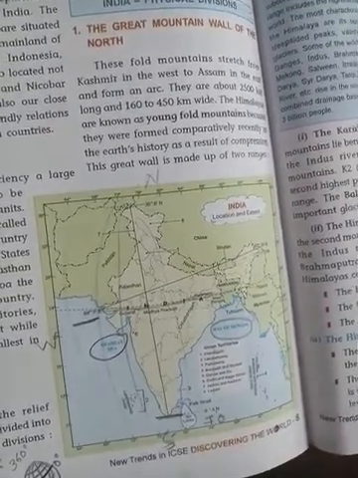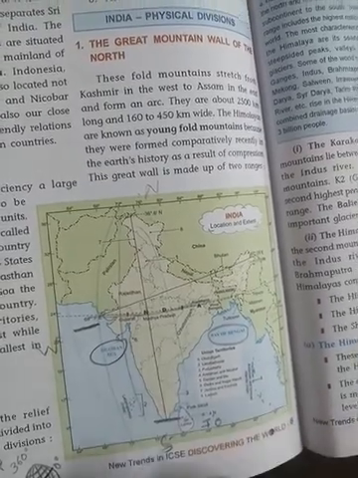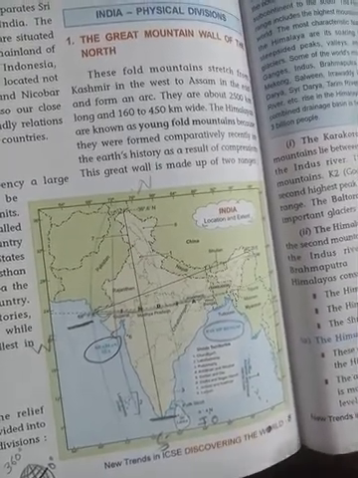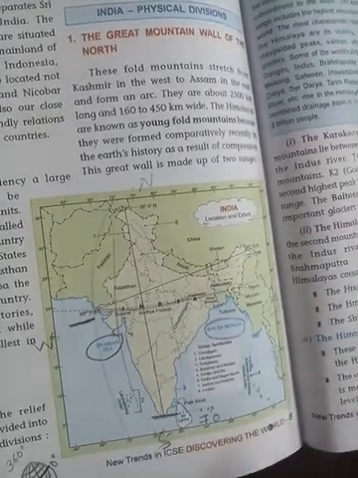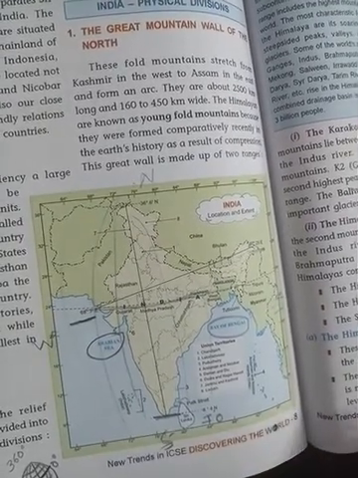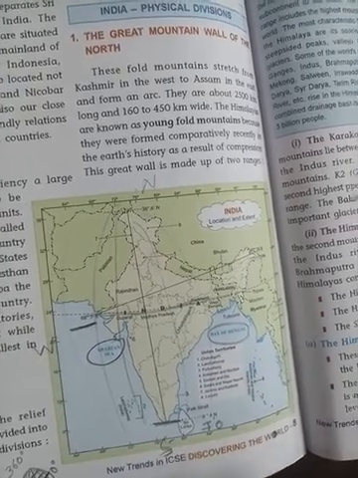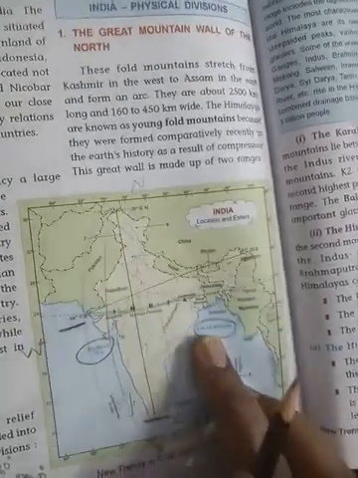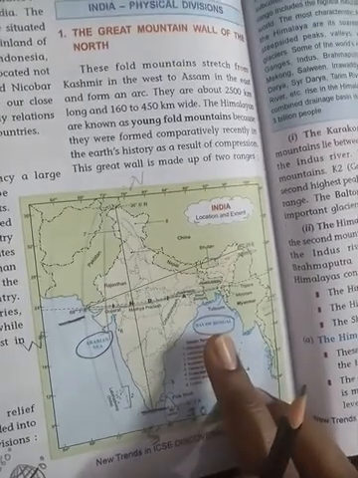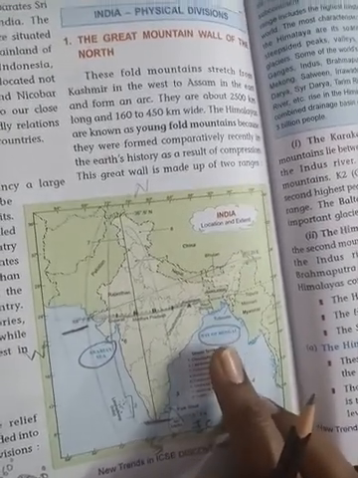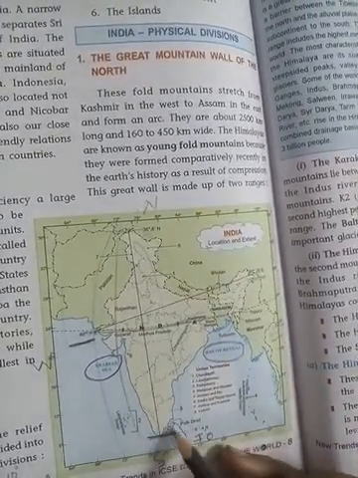So these oceans make our country a peninsula. Right. So the northward extension of Indian Ocean is the Arabian Sea, and the eastward extension is the Bay of Bengal here. Right. So India has a very long coastline, isn't it?